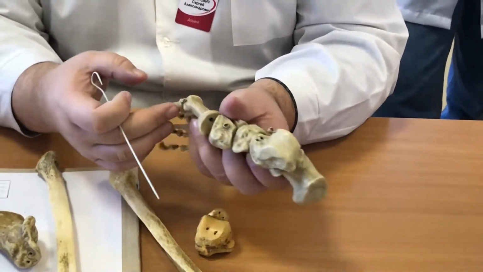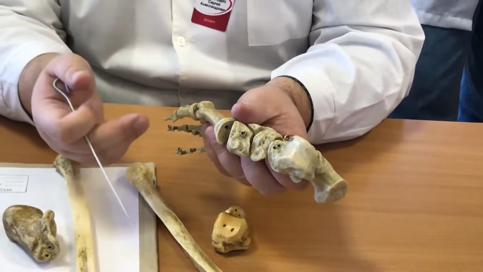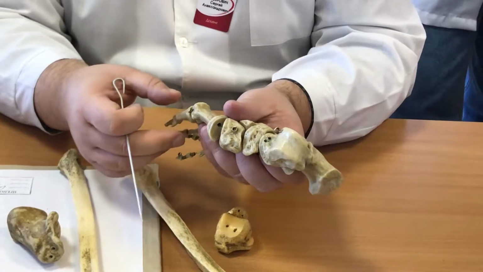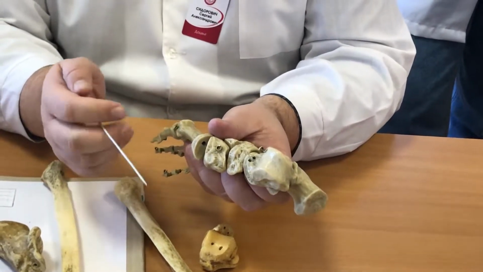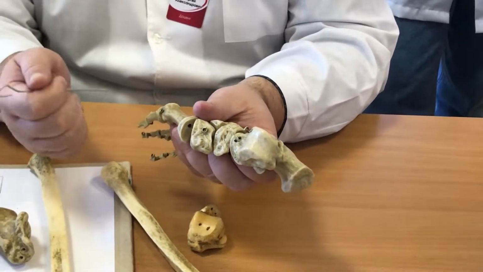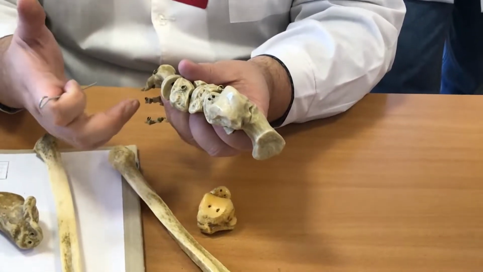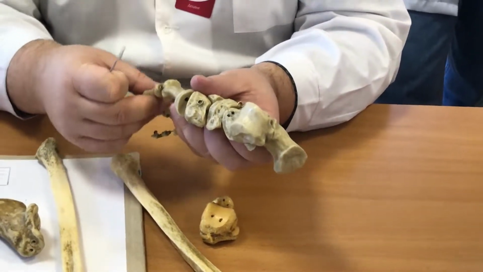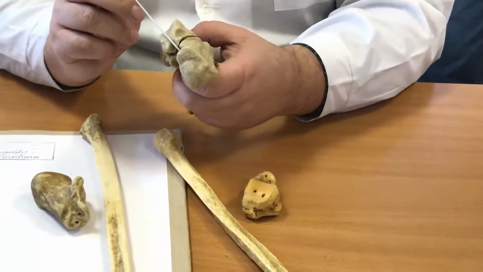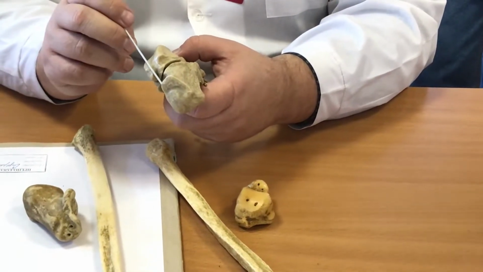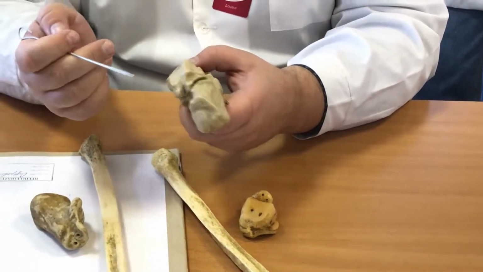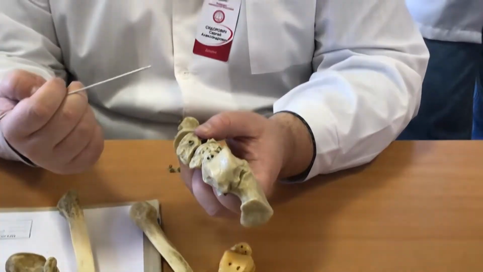Hallucis, hallux, that is the Latin name of thumb. Musculus flexoris hallucis longus, long muscle which participates in flexion of the thumb. Sulcus tendinis musculus flexoris hallucis longus.